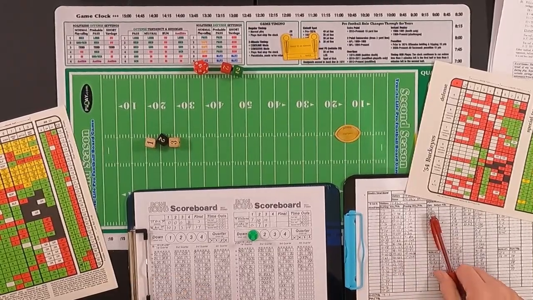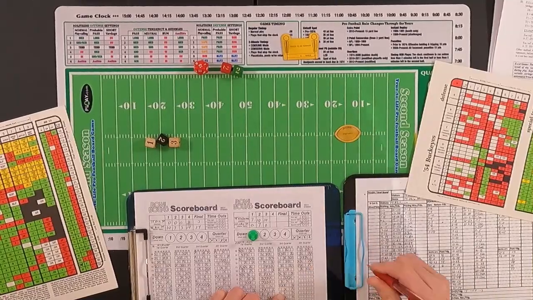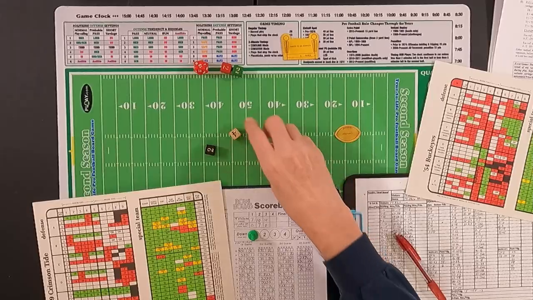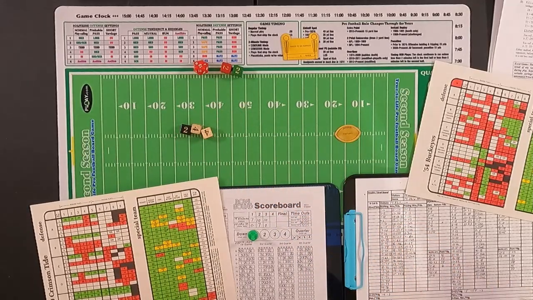Touchdown. And we kick the extra point, which is 28, 20. It's good.